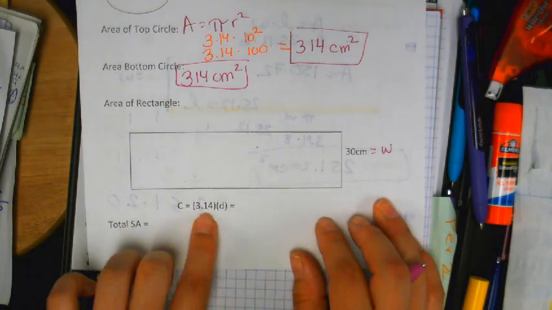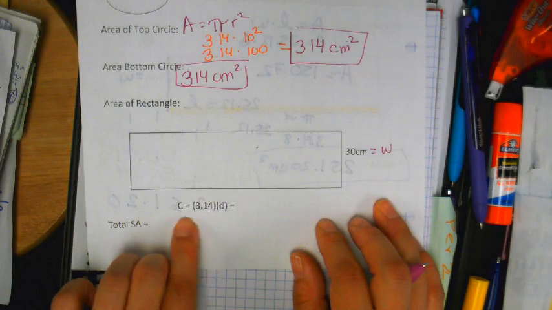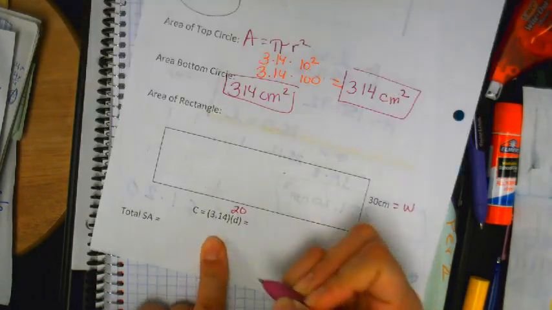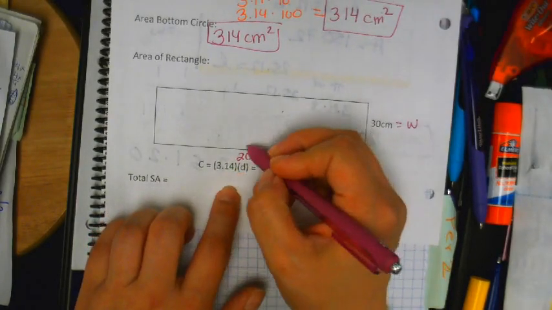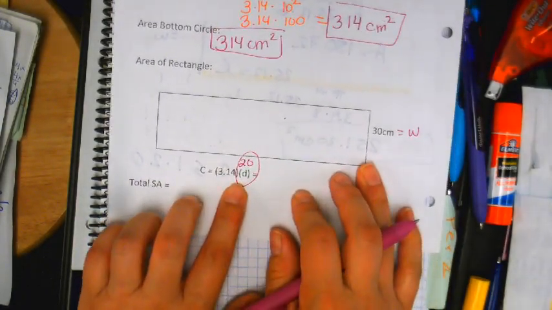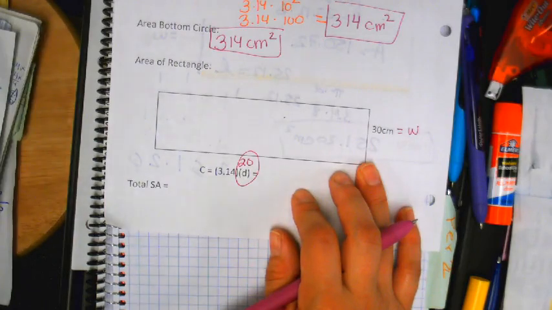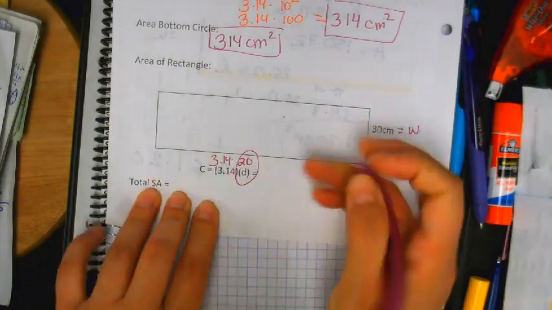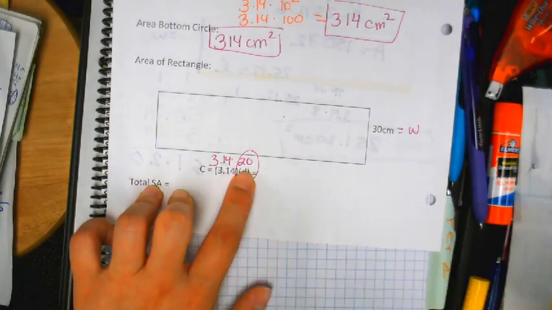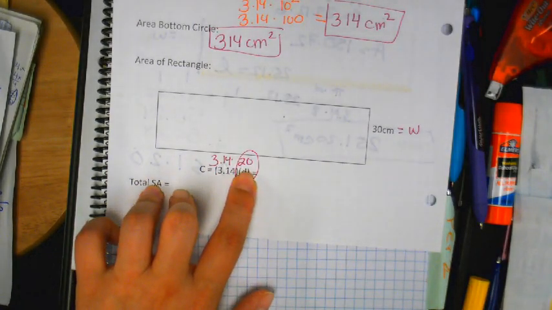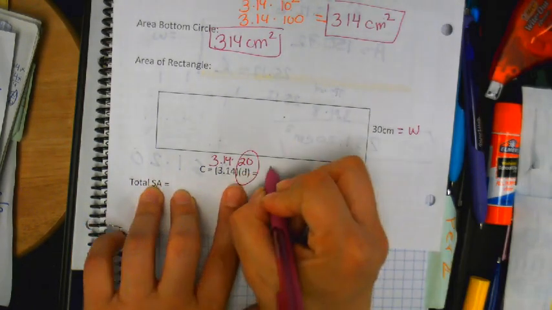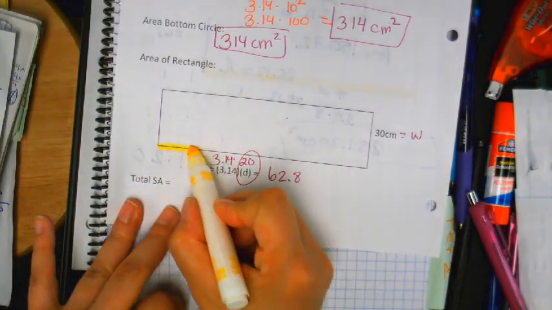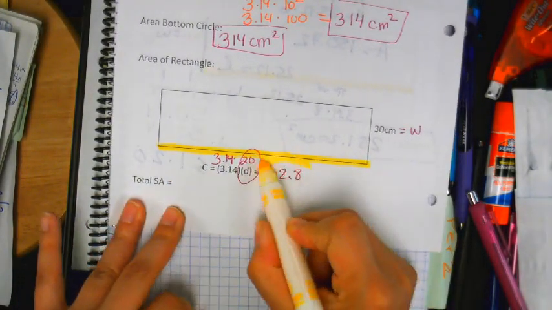Well, they set it up pretty nice for you. They plugged in the numbers. What is the D though? What's the diameter? 20. So we got to take the diameter 20. How do we get 20? 10 plus 10, or 10 times 2 from the circle. So 3.14 times 20 equals 62.8. So that means that the measurement of this side of the rectangle is 62.8.